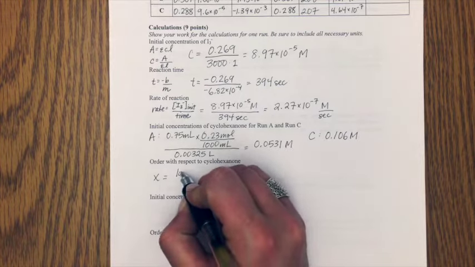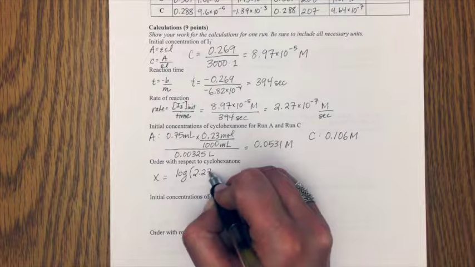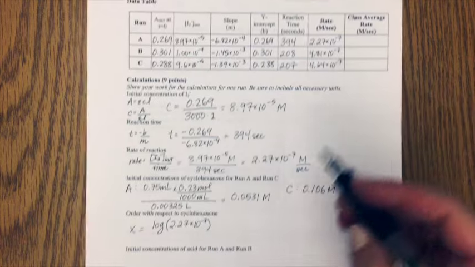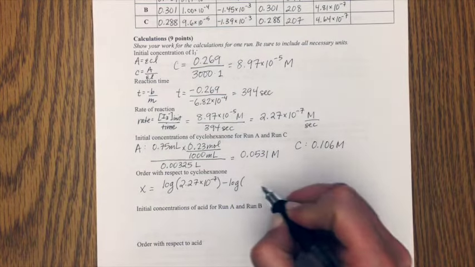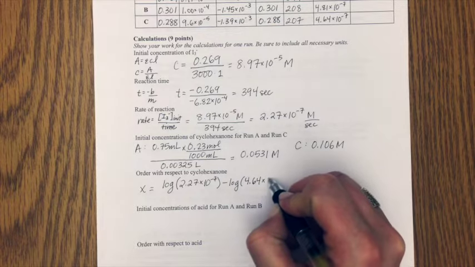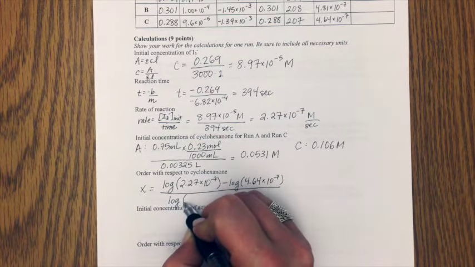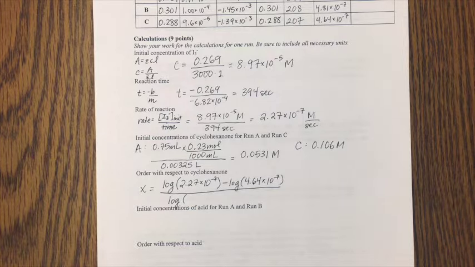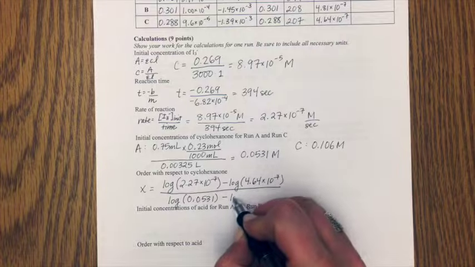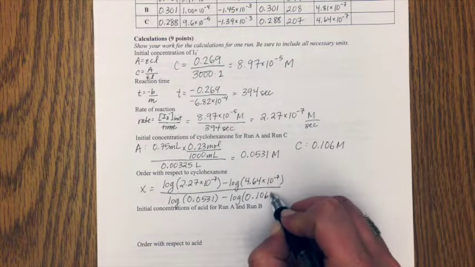That's going to be the log of the rate of run A, which is 2.27 times 10 to the minus 7, that's right up here, minus the log of the rate of run C, which again is up here, 4.64 times 10 to the minus 7, divided by the log of the concentration of cyclohexanone in run A, which is 0.0531 molar, minus the log of the concentration of cyclohexanone in run C, which is 0.106 molar.